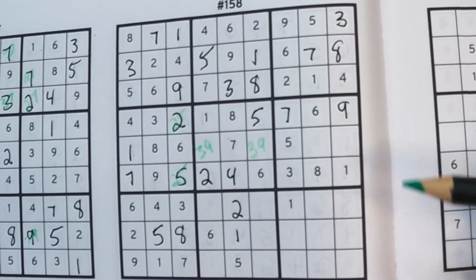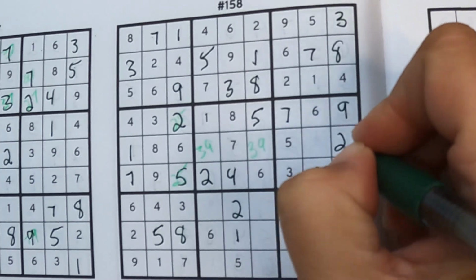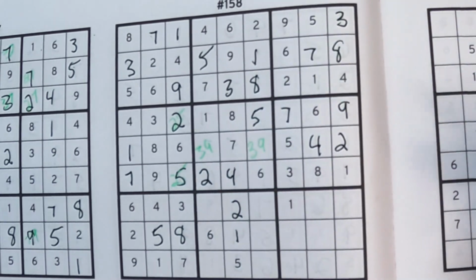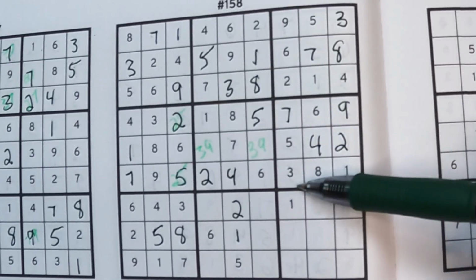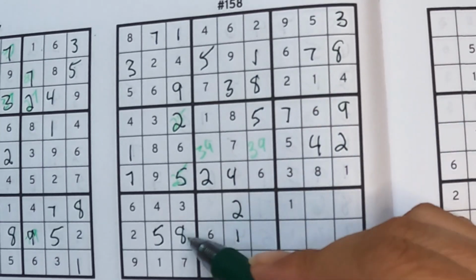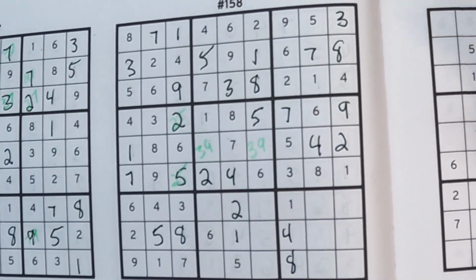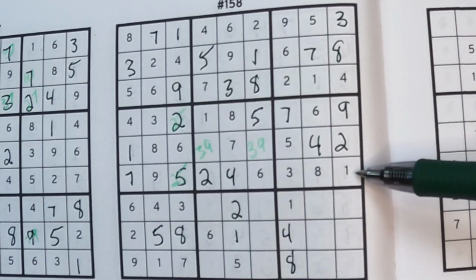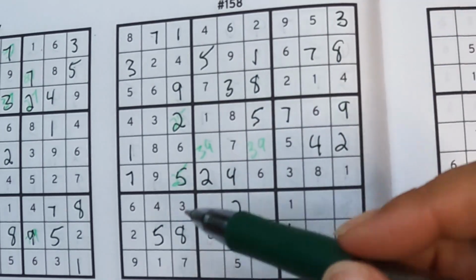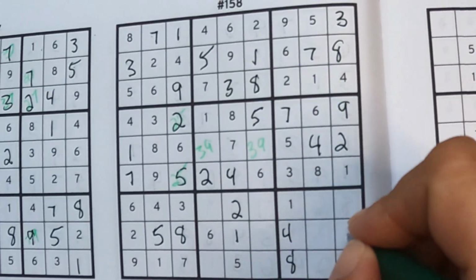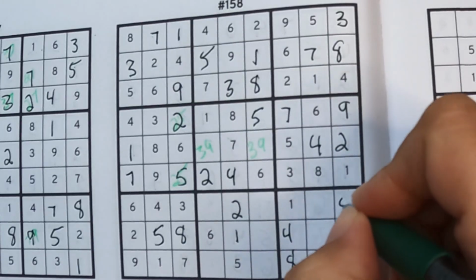For this box, we're missing 2 and 4. We've got a 4 here, so 2, 4. For this column now, we're missing 4 and 8. We've got an 8 here, so 4, 8. For this column, we're missing 5, 6, and 7. We've got 5 and 6 here, so this is our 7. 5 here, so 6, 5.